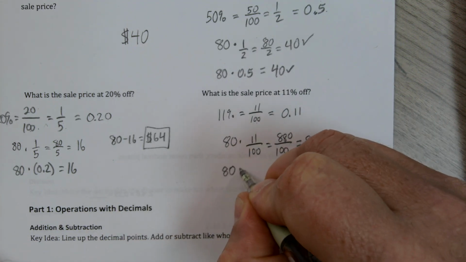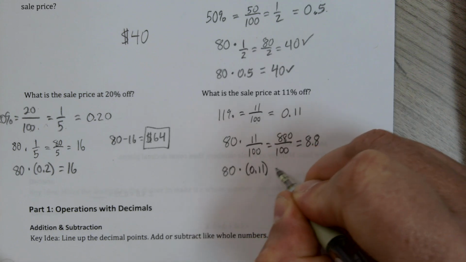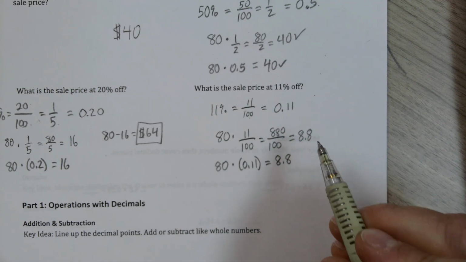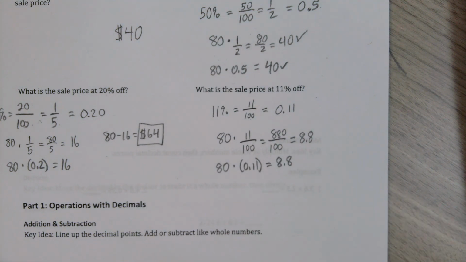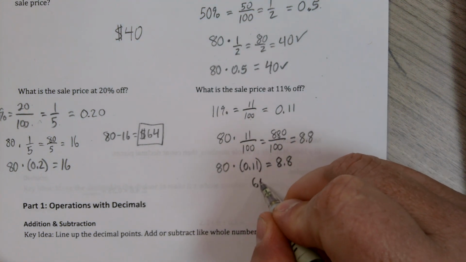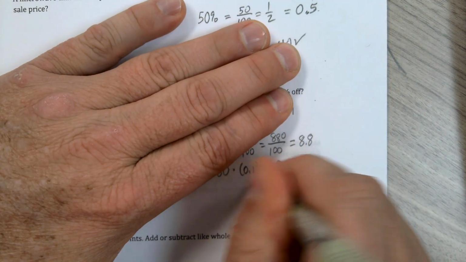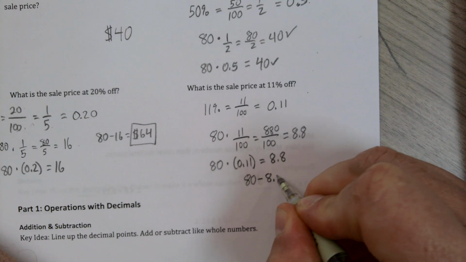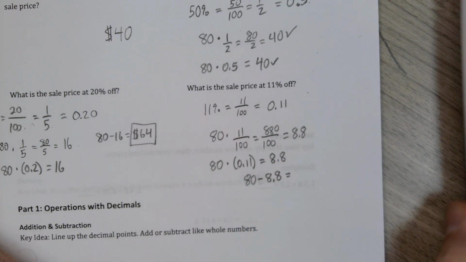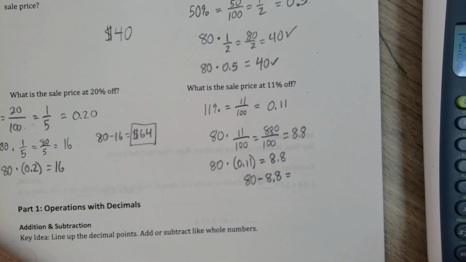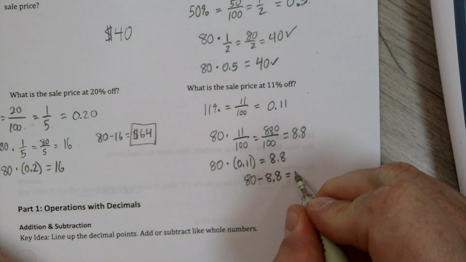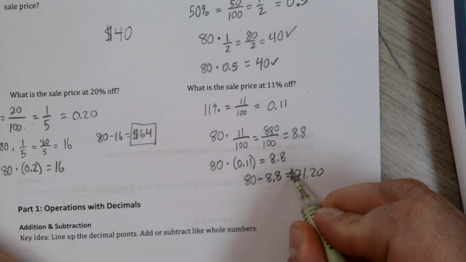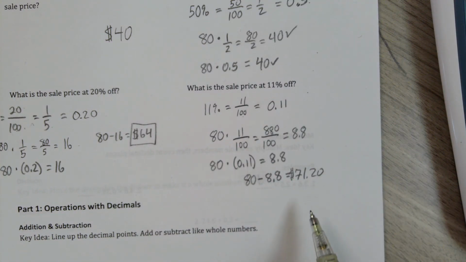If you do 80 times 0.11, you're going to get 8.8. So that winds up being how much you're getting off the price. So you're going to have to continue with the original $80, the original price, and subtract 8.8. So 80 minus 8.8 is going to be $71.20, and so that'll be your sale price.